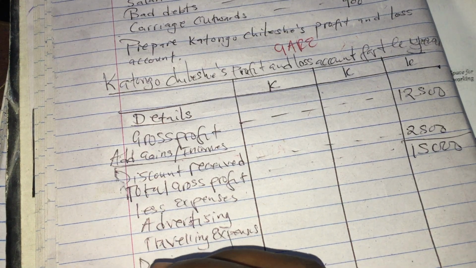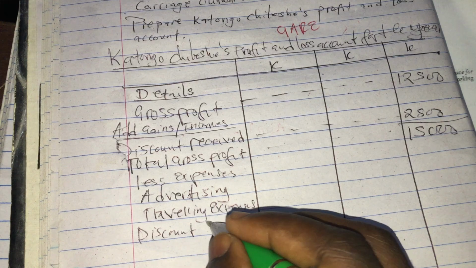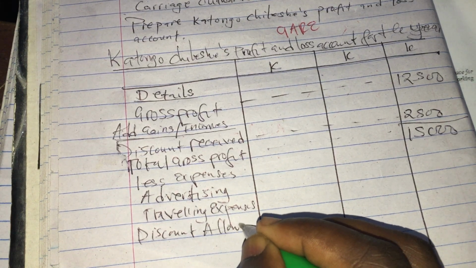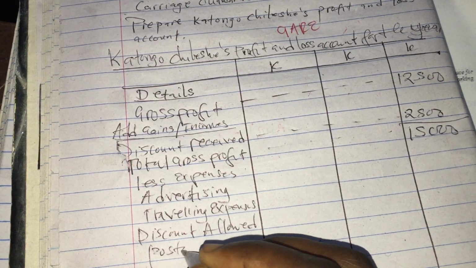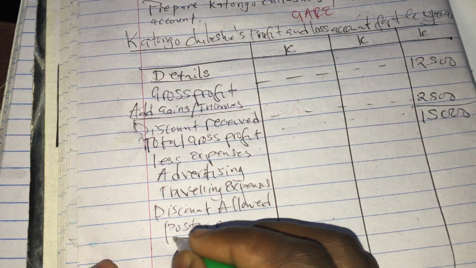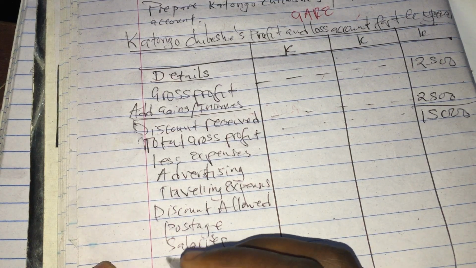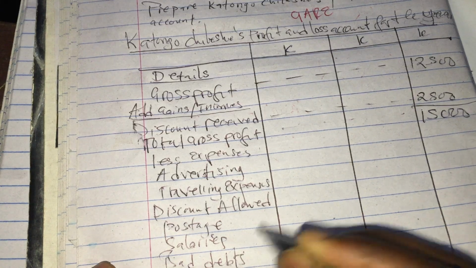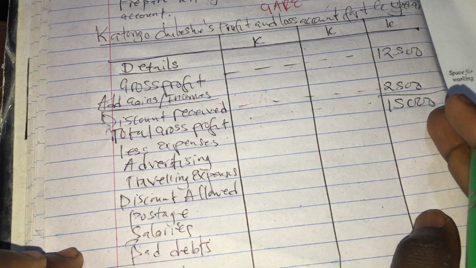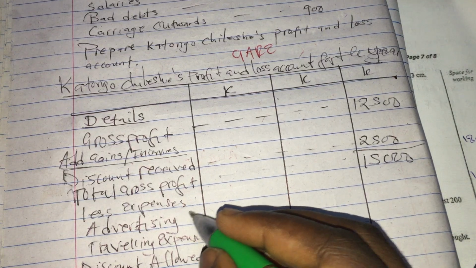So we do have discount allowed. We do have postage. We do have salaries. We do have bad debts. All right, so we should now start indicating the amounts.